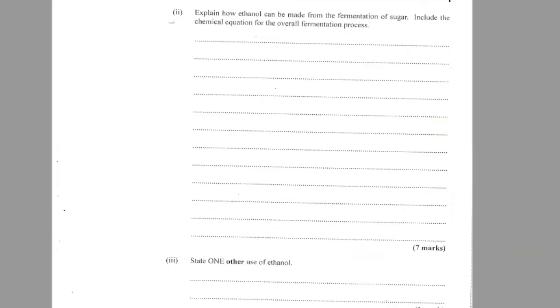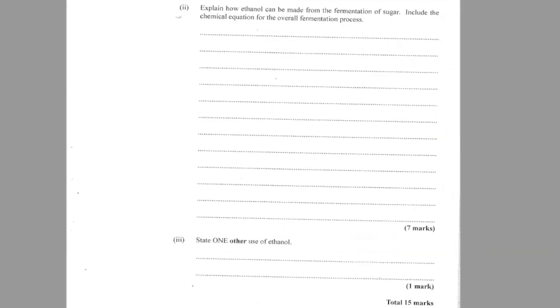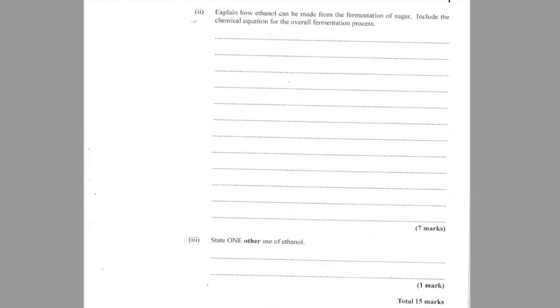Explain how ethanol can be made from the fermentation of sugar. Include the chemical equation for the overall fermentation process. All right, so very important. We'll start out by stating that the sugar or sugar solution in aqueous medium is reacted with yeast, which contains the enzyme zymase. The conditions for the reaction: 37 degrees Celsius is the optimum temperature. It shouldn't be brought above that.